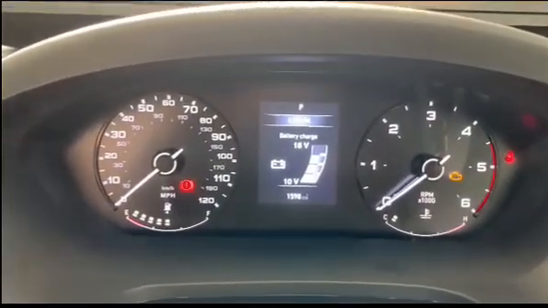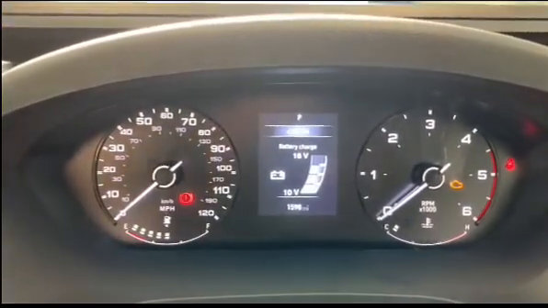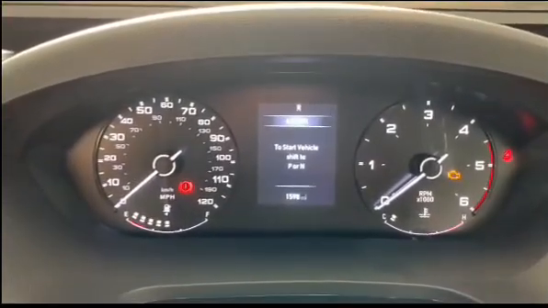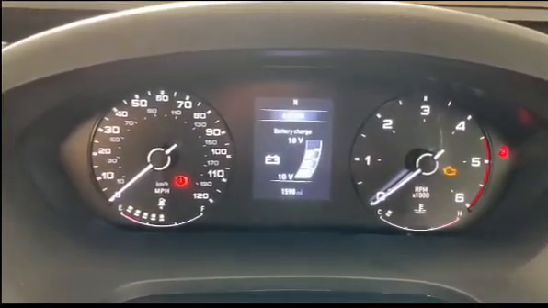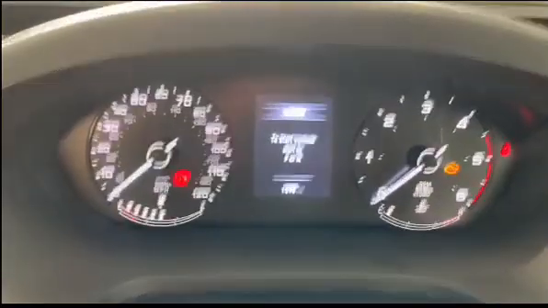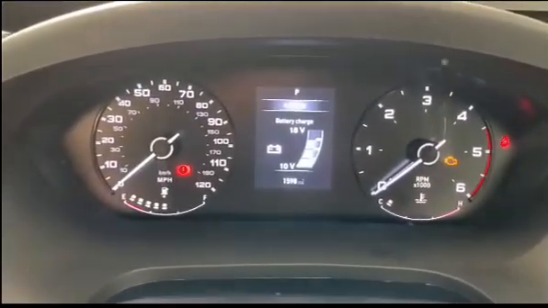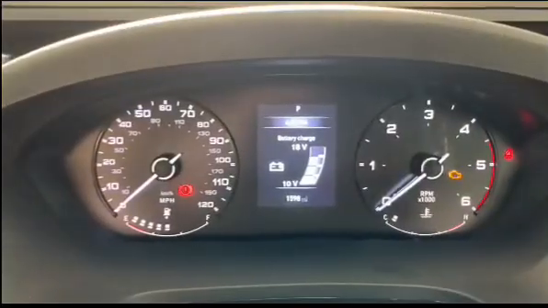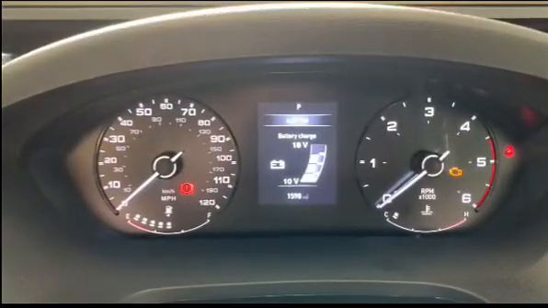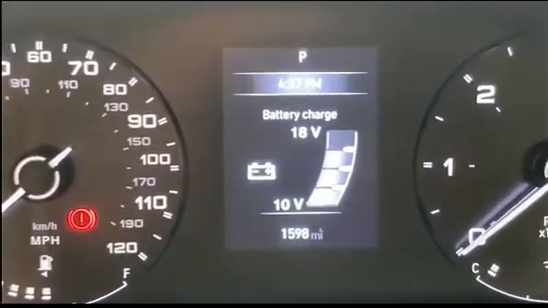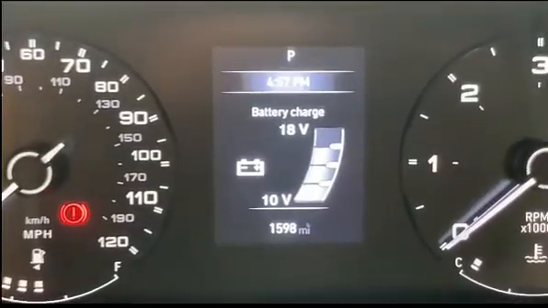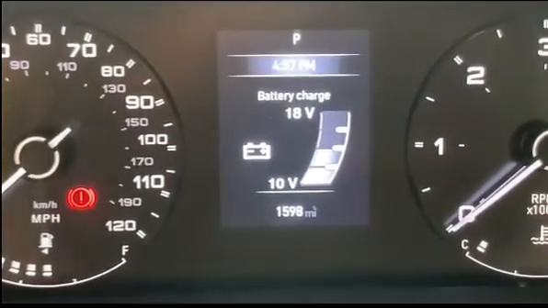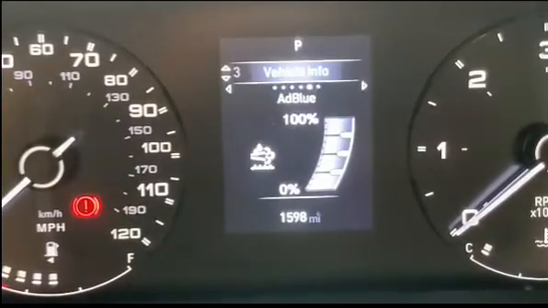This particular vehicle, being an automatic, has the gear indication at the very top. So as I change gear, you can see that changing to the various different symbols. Now, on the screen, we currently have the time at the very top. I'll see if I can get that in better view. We have the time there at the top, and we have the odometer at the bottom, and then we have the current menu item in the middle, which at this point in time is the battery charge.